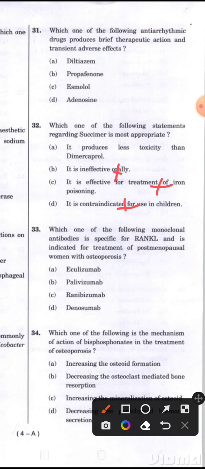Finally, we found that it has a similar action to dimercaprol, and it produces very little toxicity compared to dimercaprol. I referred to the toxicity of both dimercaprol as well as succimer. So the correct answer is A. Next, moving to today's third question.